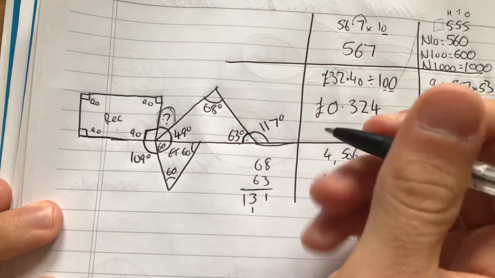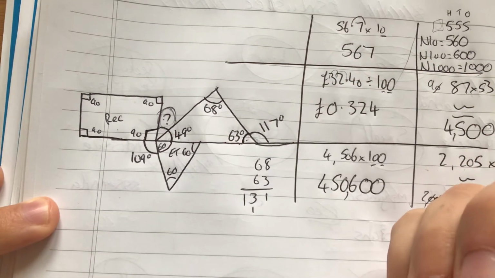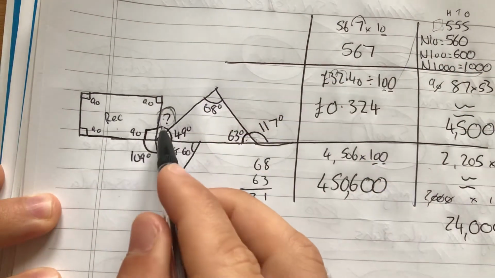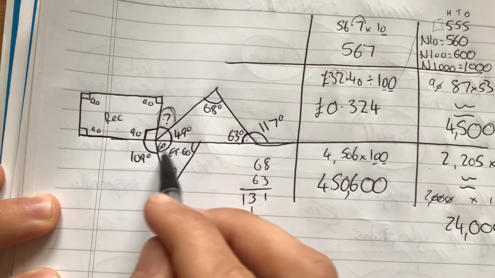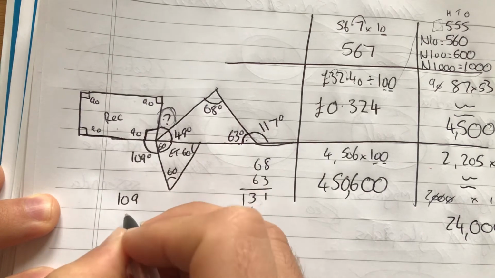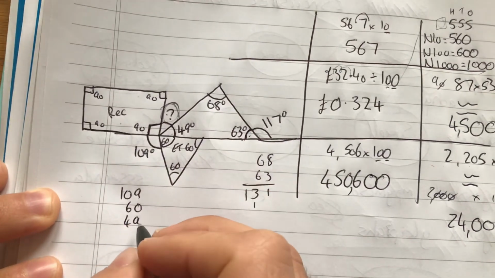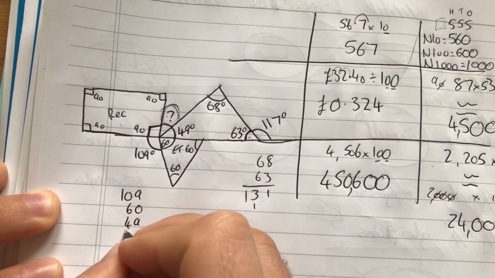Yeah, that's right. And then you've got everything you need. You've got yourself a full turn, a circle here, 360. So you've got 109, 60, 49. I've missed one out. Oh, and 90.